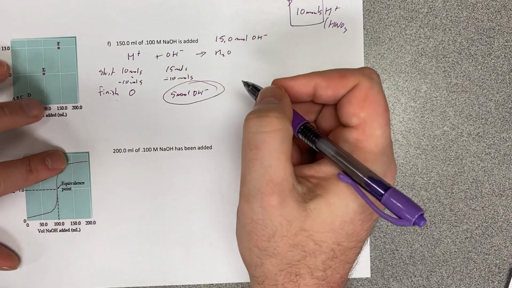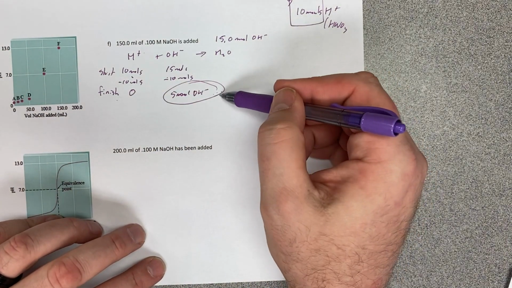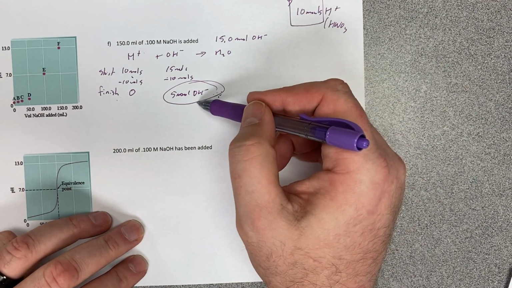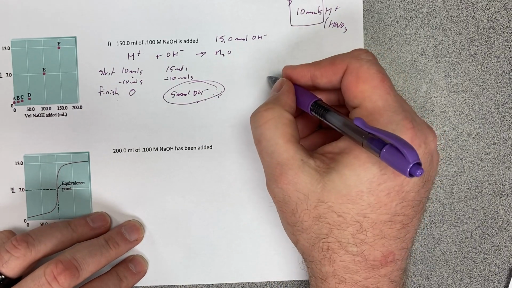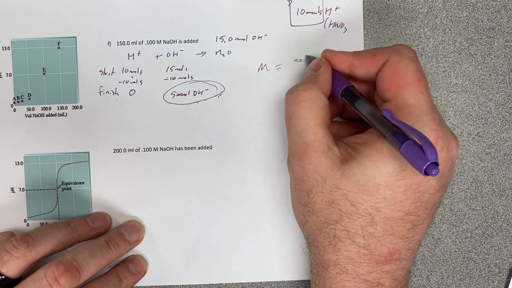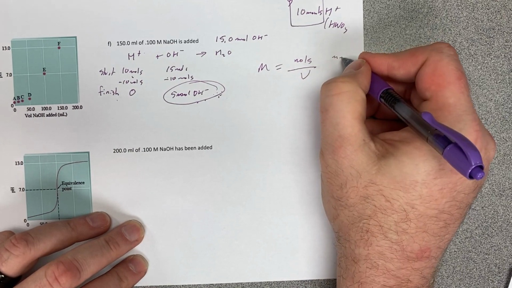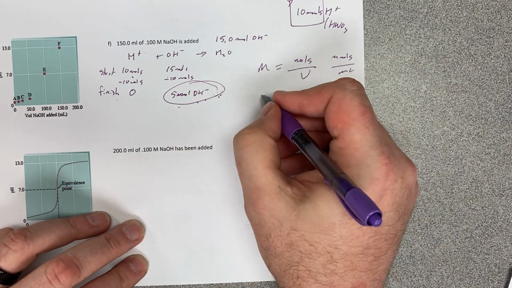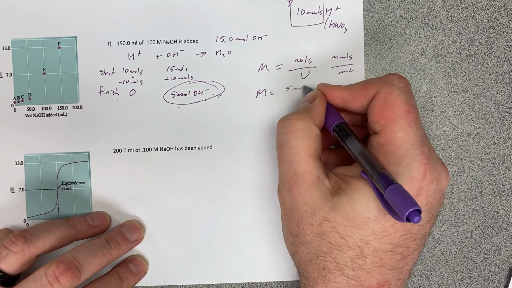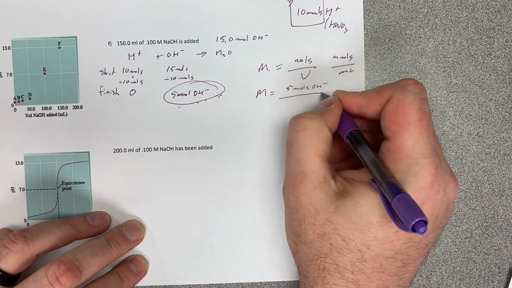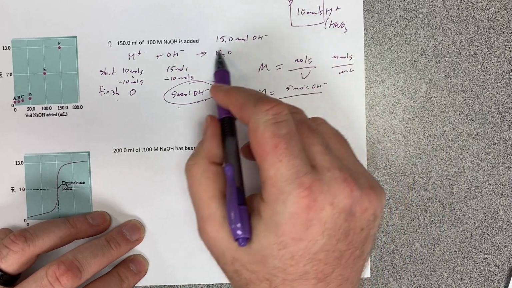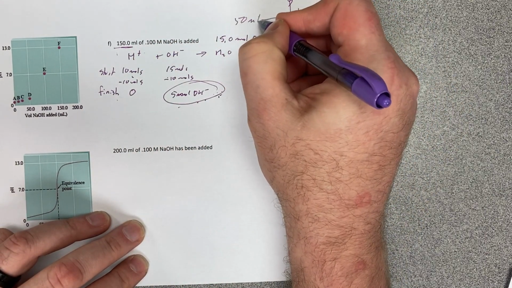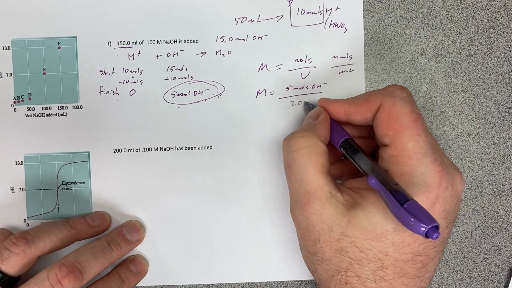And here's the thing. Now for the first time, we have leftover OH minus. Now here's what's important. We can still find the pH of this, but see how I have 5 millimoles of OH minus? Well, if we want to figure out the molarity, isn't molarity always moles per volume, or millimoles per milliliter? Well, we know our millimoles are now 5 millimoles of OH minus, and we know that we have 150 milliliters, because that's what we're adding in, to the original 50 milliliters that we had at the very beginning. So that means altogether down below we have 200 milliliters.